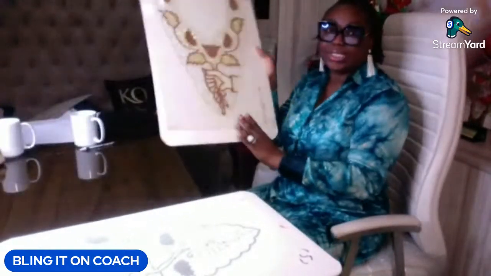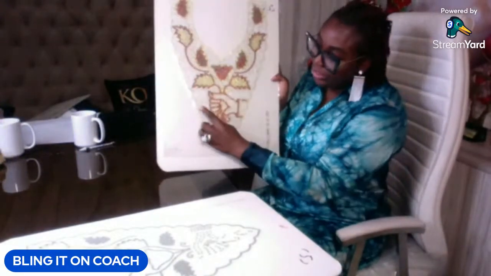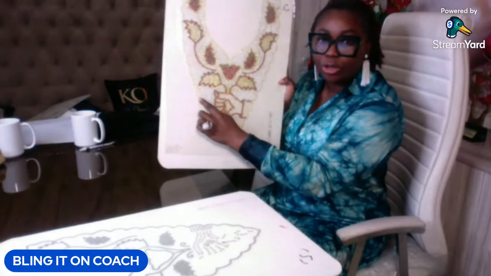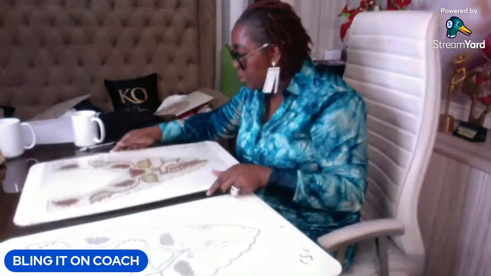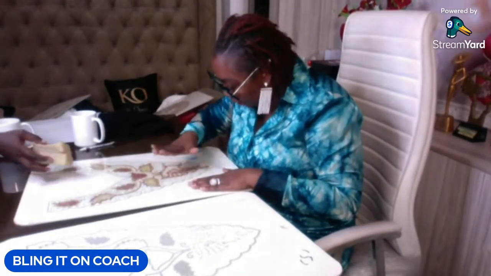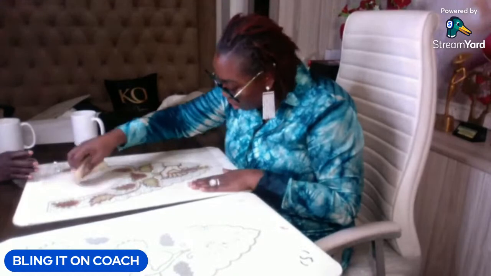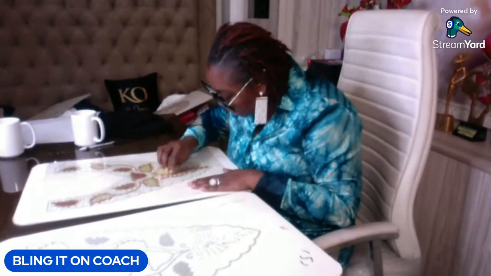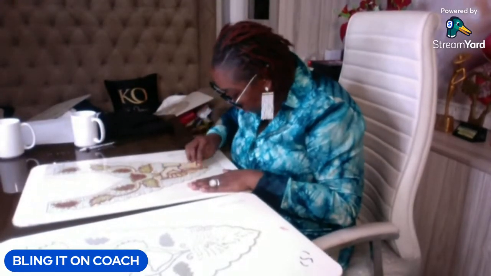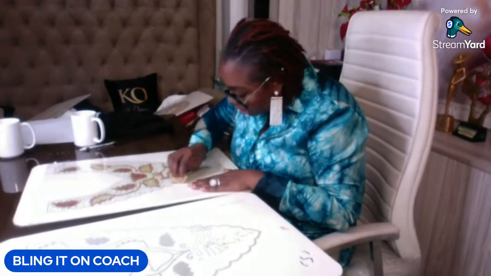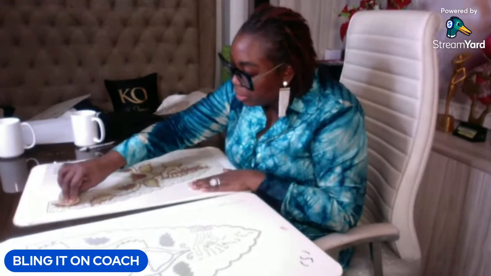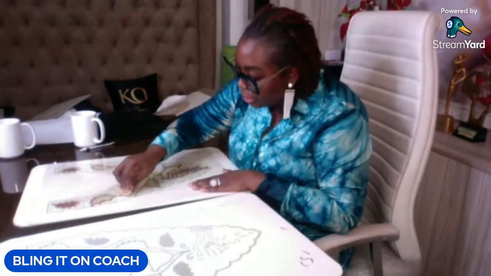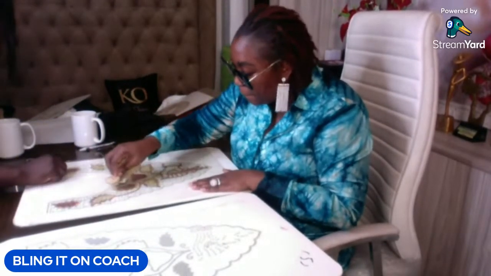Okay, so look at this. We have silver stones, we have yellow stones, and we have red stones. Wow, it's beautiful. So now let's rub it, to be sure that everything is in alignment and that this last one will come out. Which one did we just do? The red one. Just take the red one.